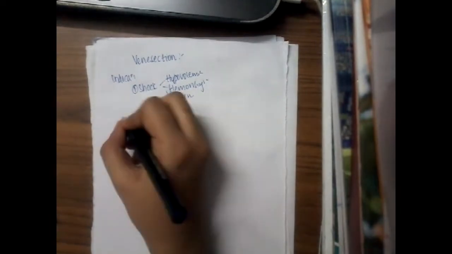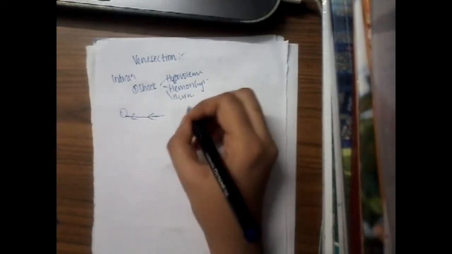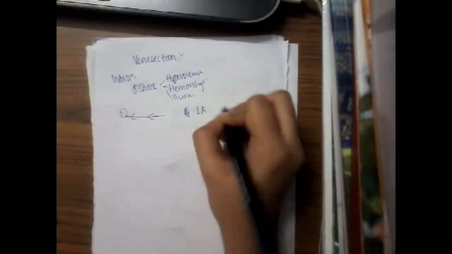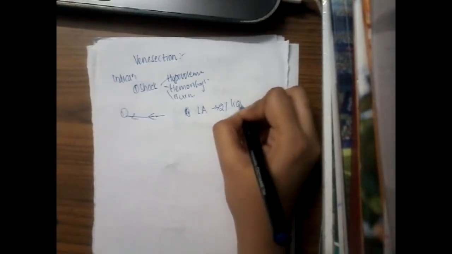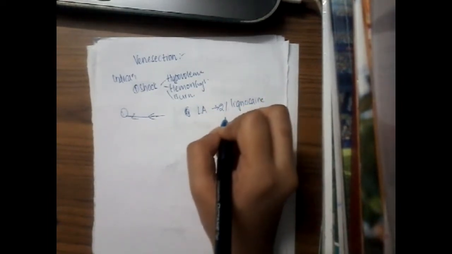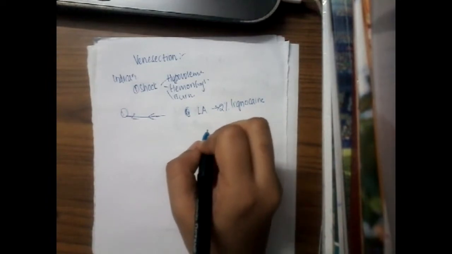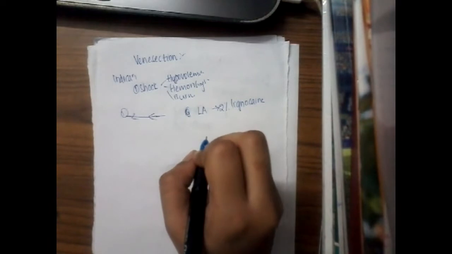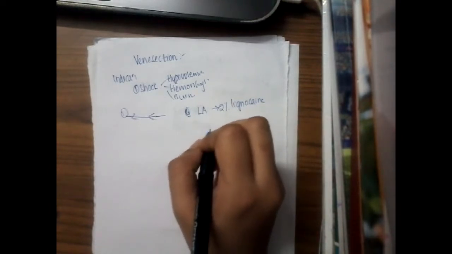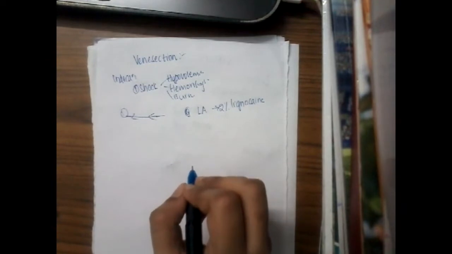There are no contraindications. The patient is put in supine position, and then you will give local anesthesia with the help of 2% lignocaine, and then you will drape the patient and paint the site with betadine iodine. Here you can use either a saphenous vein or cephalic vein. Saphenous vein in the leg can be used for venesection, or you can also use the cephalic vein in the upper limb. The most common procedure is using a cephalic vein in the upper limb.